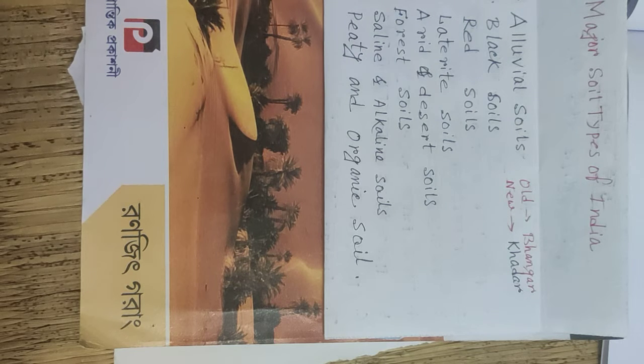Bhangar soils are darker in color as they contain more clay. The newer alluvial, called Khadar, is sandy and light colored. Wind-borne soils called loess occur in arid regions of Rajasthan. Silts predominate in eastern Uttar Pradesh and Bihar, where floods are common.